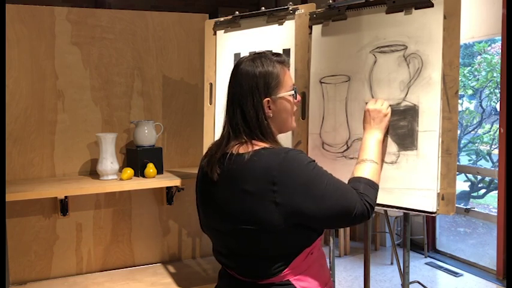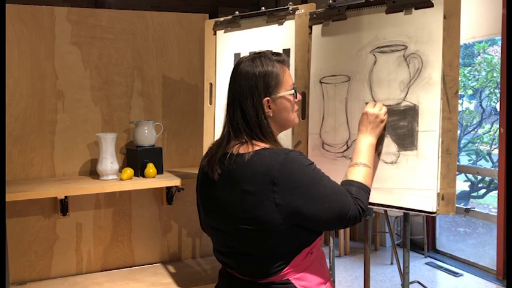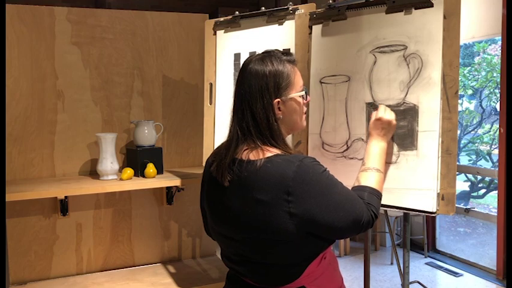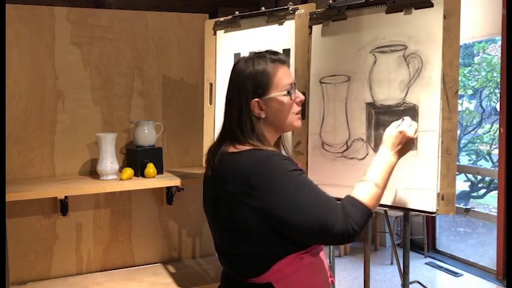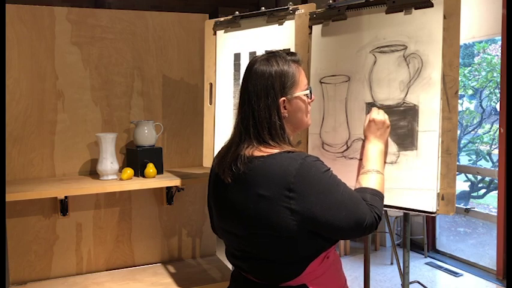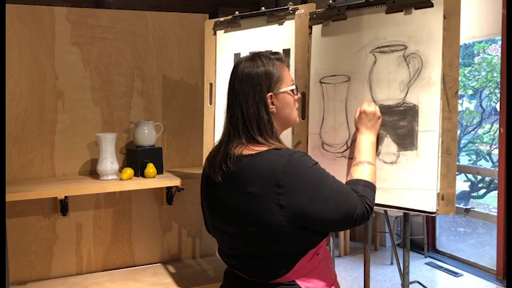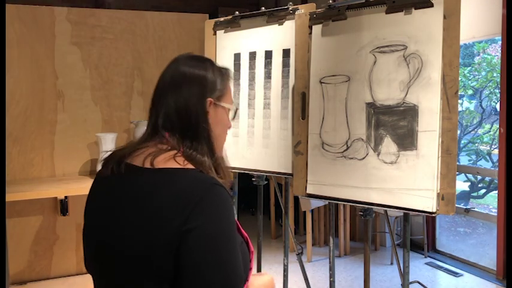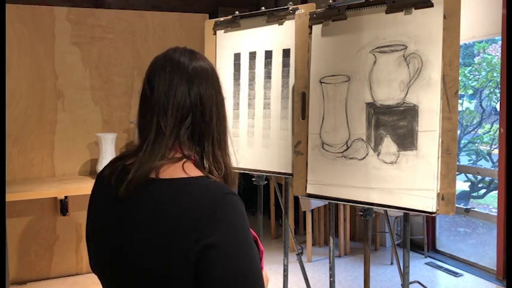So this isn't quite a value 10. It's maybe between a 7 and an 8, but we can get it darker. I don't want to lose my line completely, so I'm going to go back and clarify where necessary.